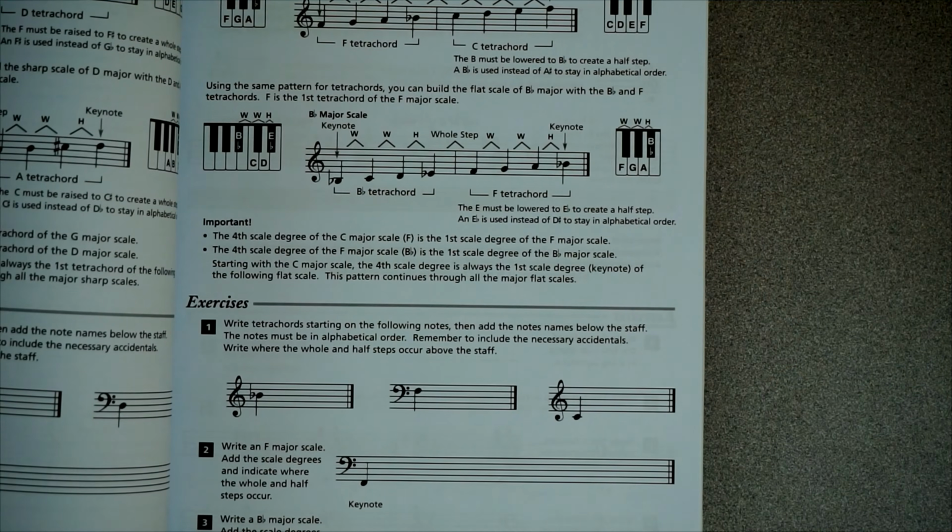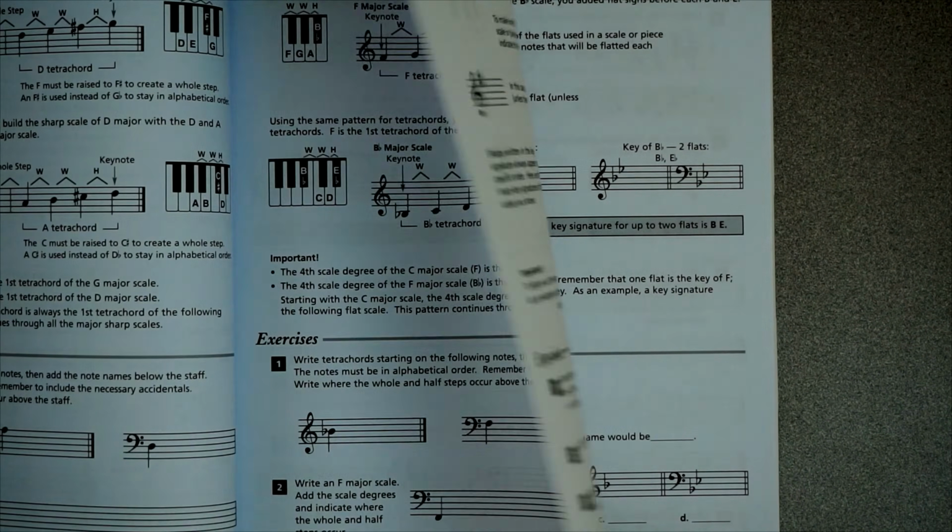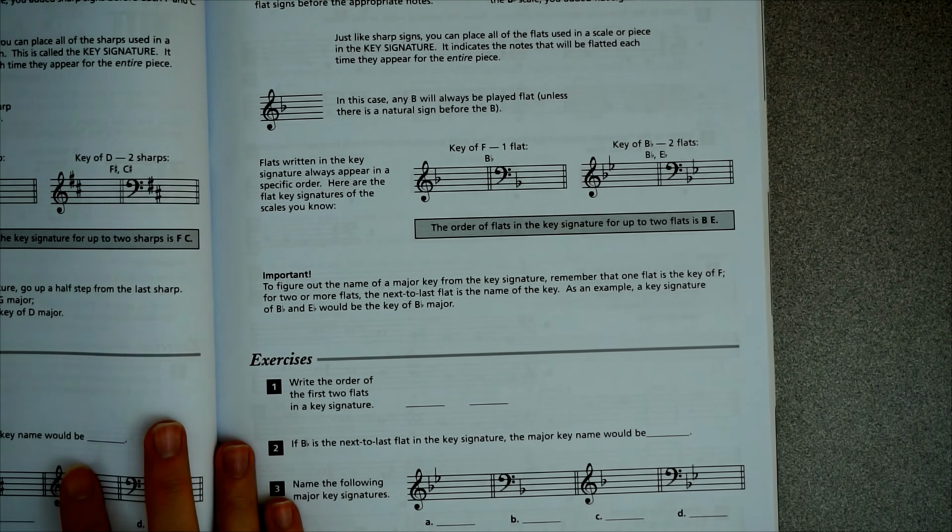It'll take you a lot of time at first to count the whole steps and half steps. I can do it rather quickly, but this will get you better and better at that formula, which is important to know when playing your major scales. And more importantly, understanding the relationship between notes is a huge part of music theory. Again, writing tetrachords, you can handle it on that page. That's your assignment, to fill in the blanks.